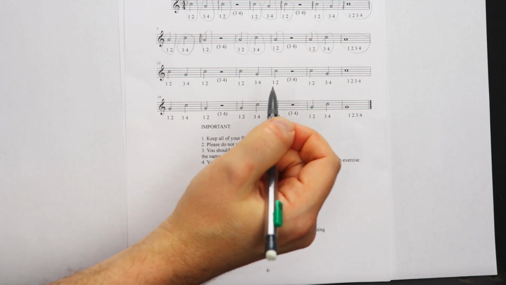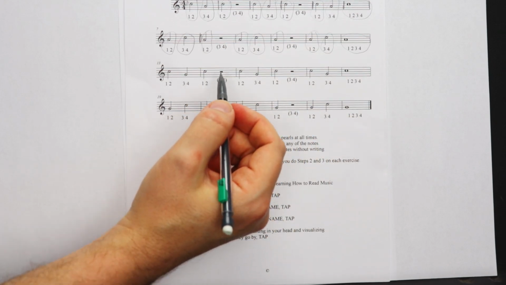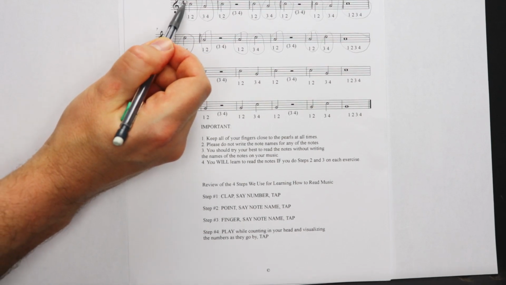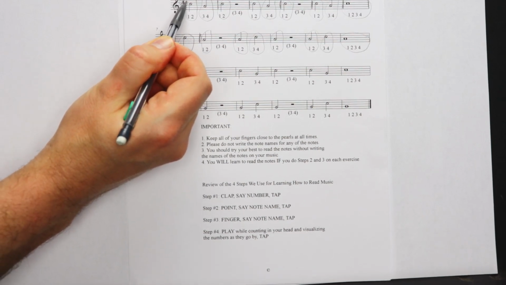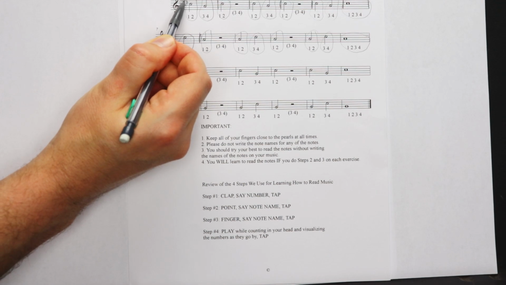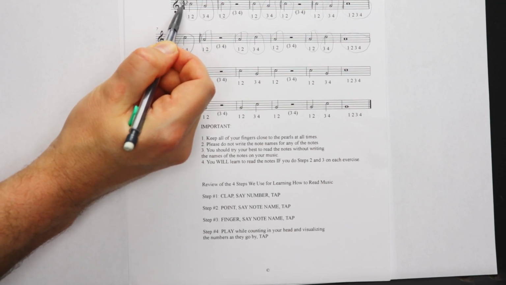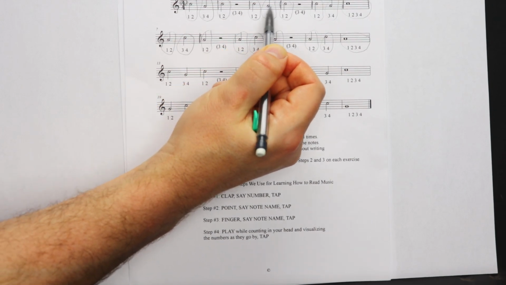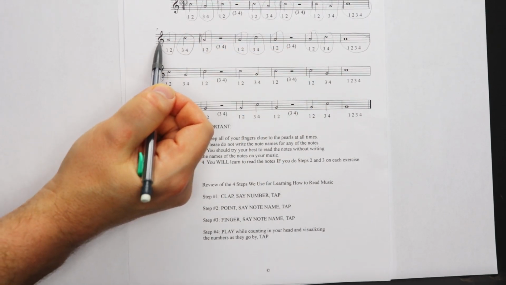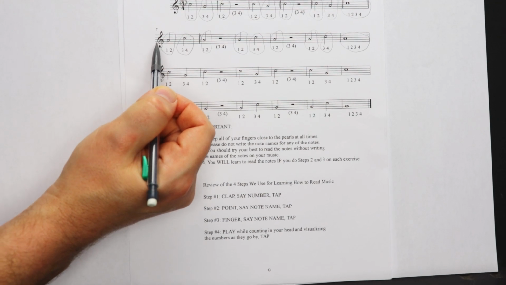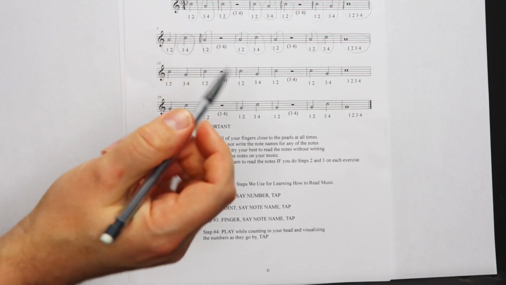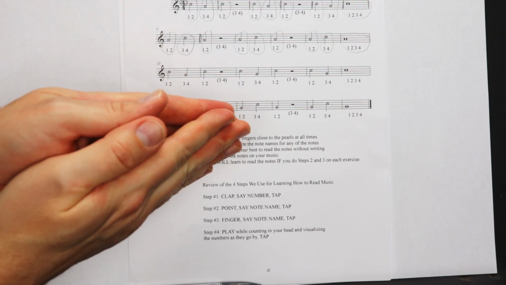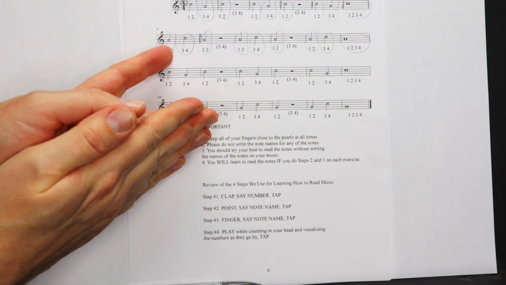How do we know that we are supposed to have 4 counts in a measure? Well, at the beginning of the music, it tells us 4 over 4, and that top number is the number that tells you how many counts that you have per each measure. Okay, so we're going to clap and count this line, the second line starting at measure 7. Okay, here we go, clapping and counting and tapping your toe on the beat. And 1, 2, ready, and go.